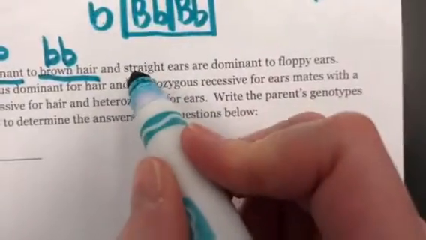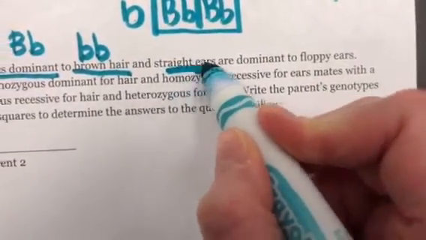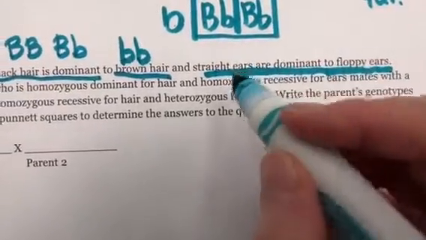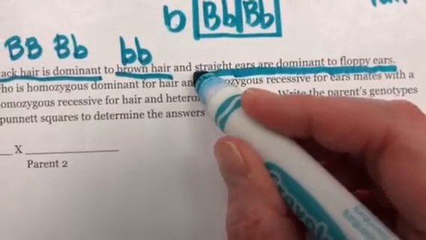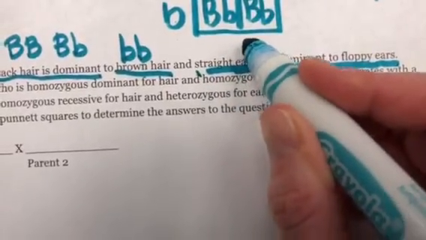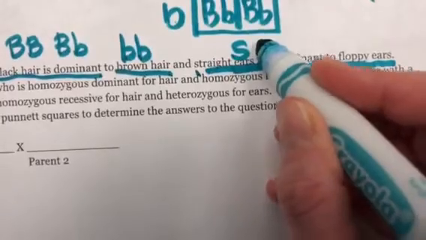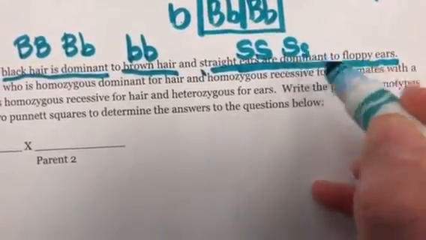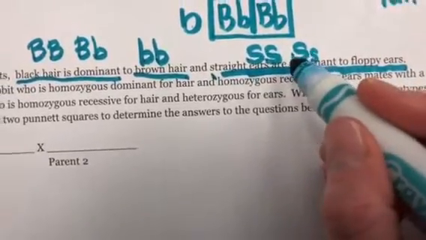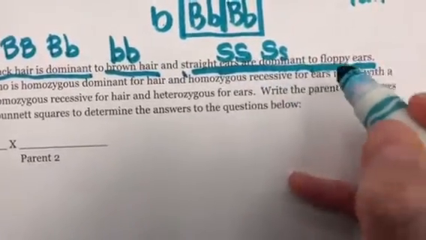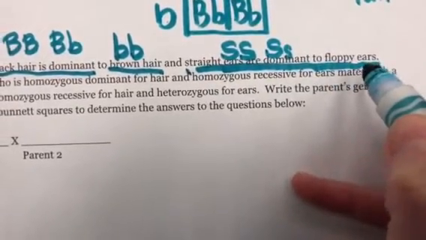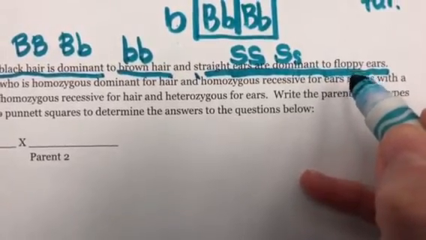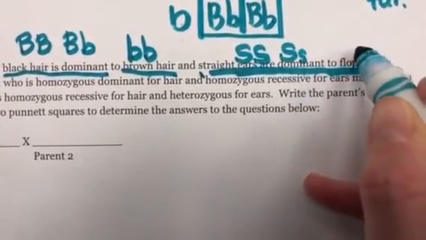And then now it says straight ears are dominant. So this is our second trait, ear type. Straight ears are dominant to floppy ears. So since straight are dominant, I'm just going to use the S from straight, create my key. This is homozygous dominant, and this is heterozygous. They are both dominant genotypes because they both contain a capital S. So this must mean floppy ears are recessive. I'm going to represent my recessive genotype with the lowercase s.